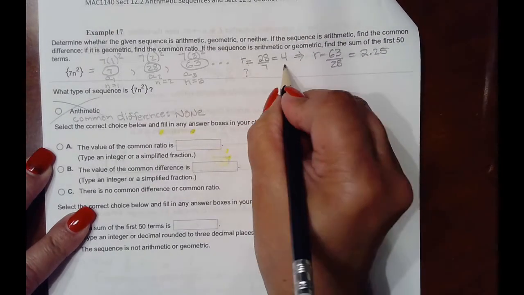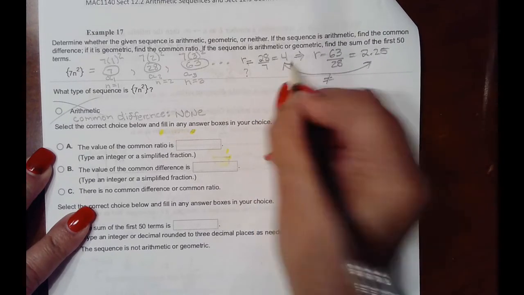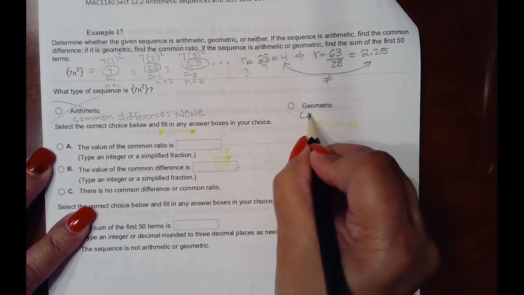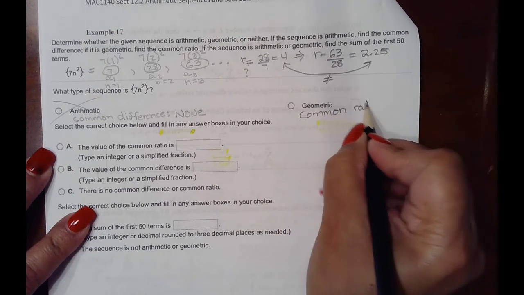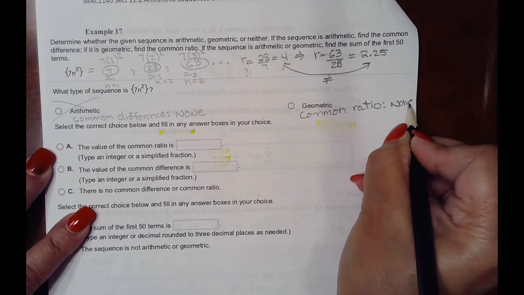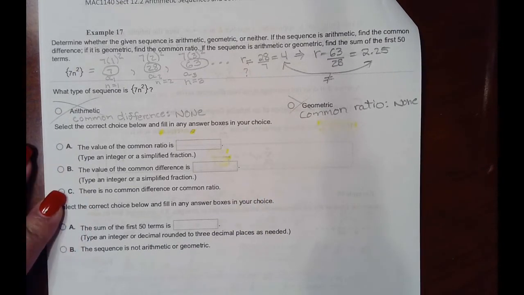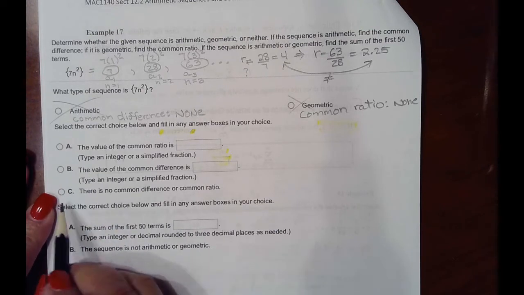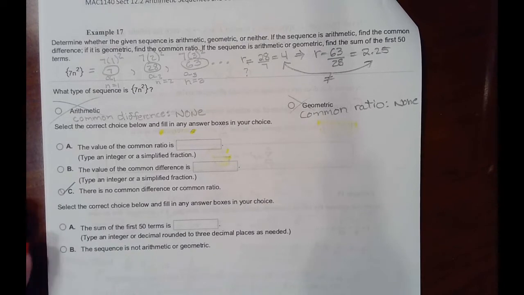Since this is not equal to this, you do not have a common ratio between successive terms. So there is no common ratio. It's not geometric either. So it is neither arithmetic nor geometric. There is no common difference, nor is there a common ratio. That would be the answer there.